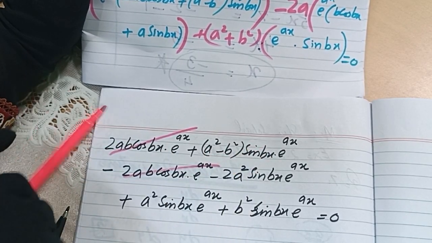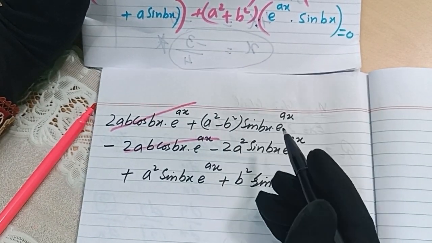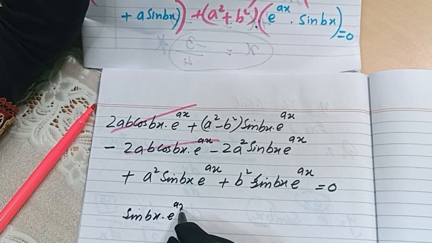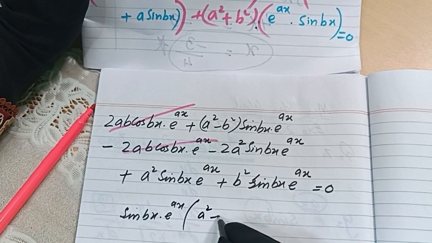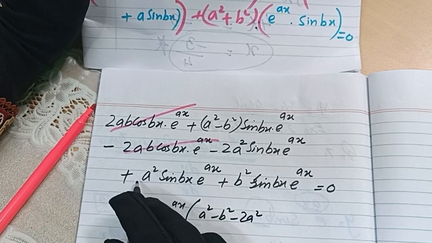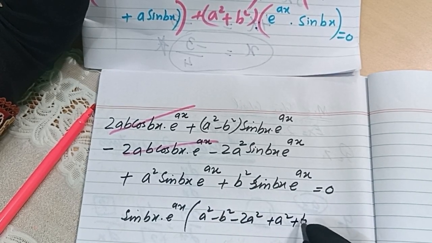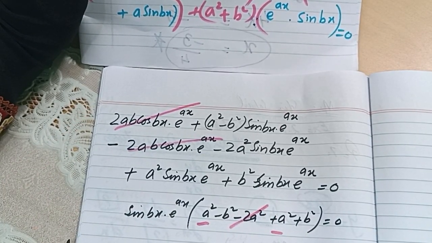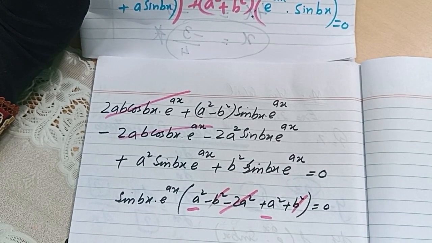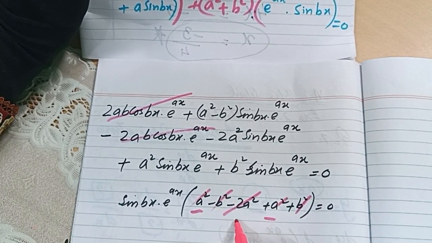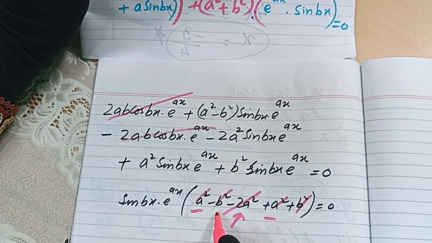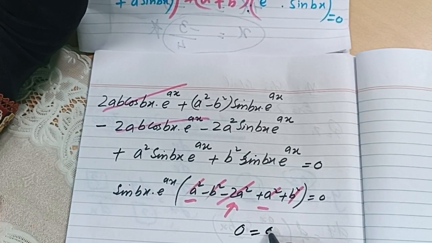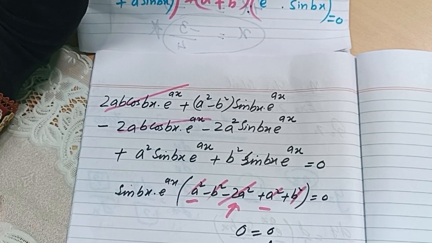Out of all these terms, if we check, a square plus a square minus 2a square, b square will be cancelled with minus b square. So out of all these terms, if we take sine of bx and e power ax common, here is left a square minus b square, here minus 2a square, here plus a square, and here plus b square. Is that okay? So this a square and a square cancel with minus 2a square. This b square and minus b square cancel. So 0 is left here. When 0 is multiplied by anything, it will make it 0 equals 0. So hence our relationship is proved.